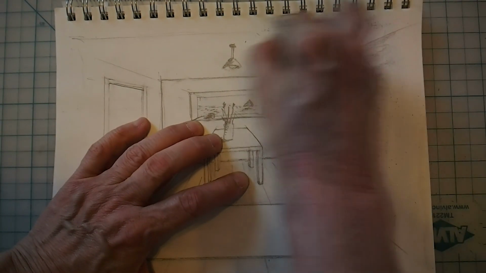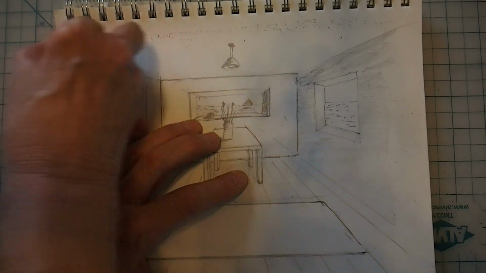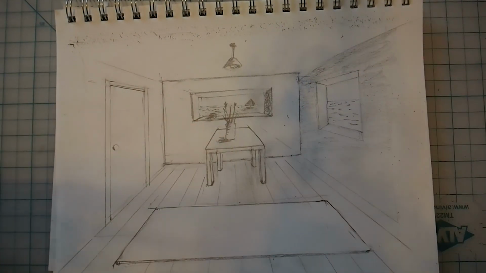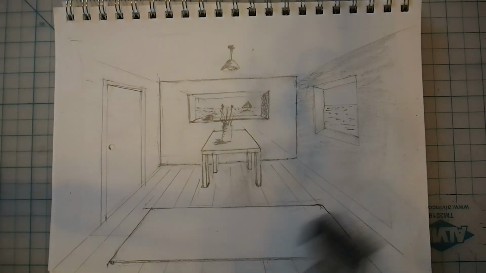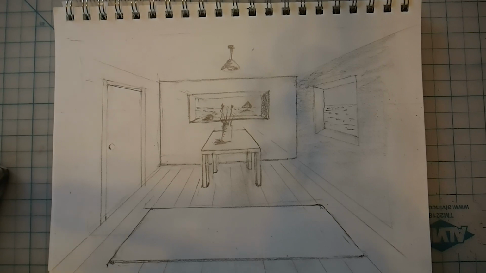Yep, just clean up. I'm going to get rid of that line at the top. I don't really think it's that necessary. I think it makes a room look bigger if you don't actually define that line. And there you have it. That's it. So what I'd like to see you do is try and do a room yourself. You could either copy this or you could do another room.